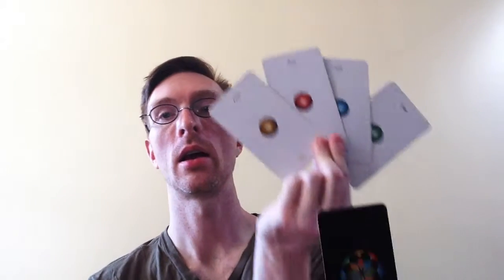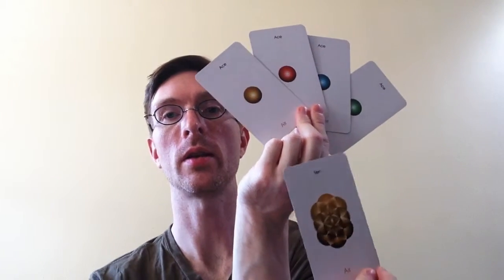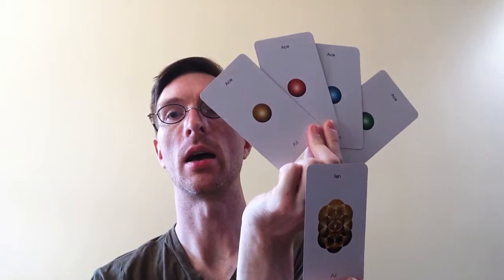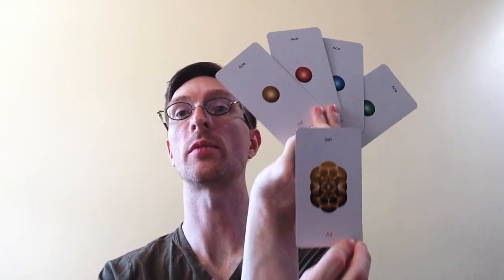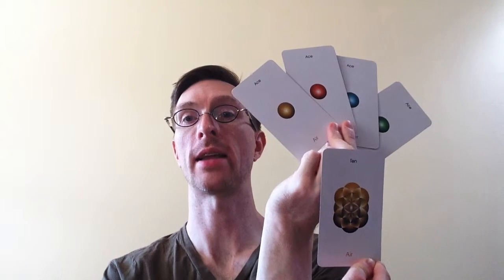So all of the air courts are actually a 10 of air, and then it's as though a seed of another element has dropped down onto the 10 of air.